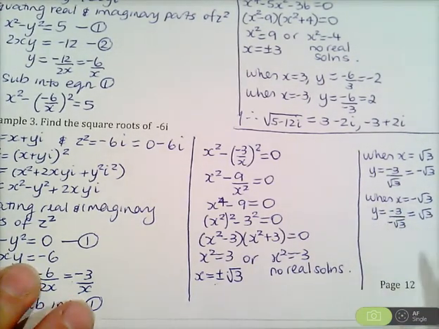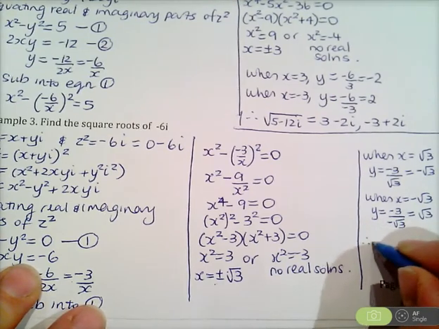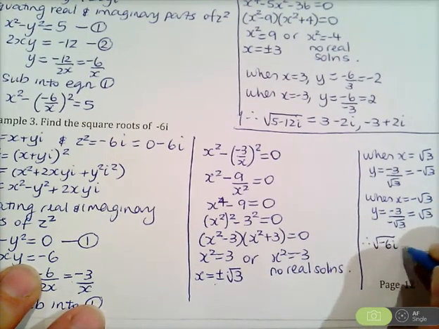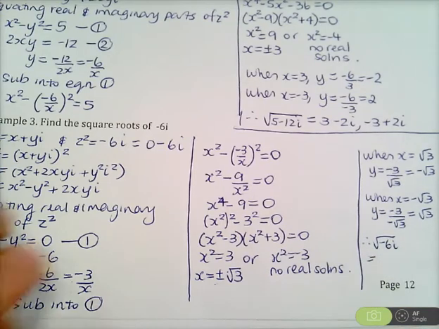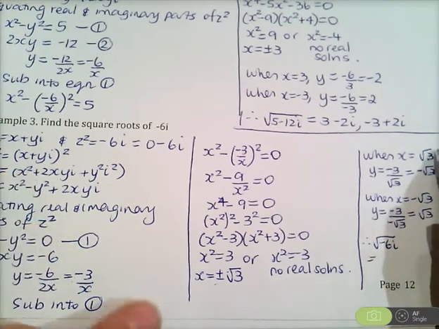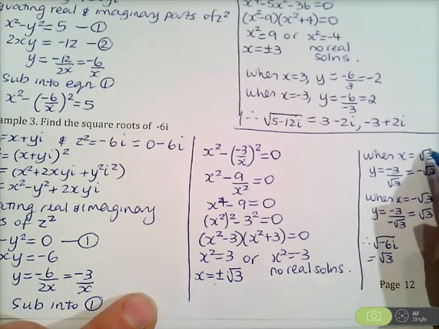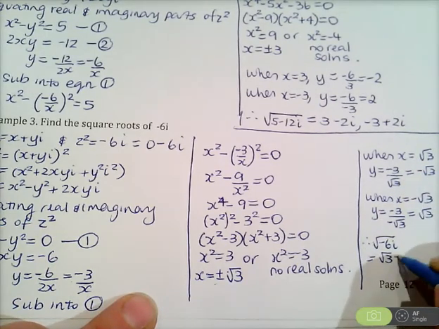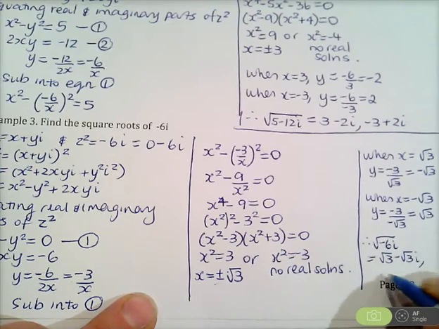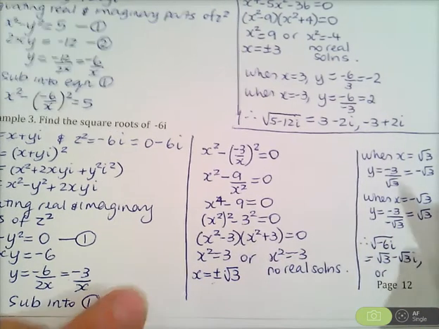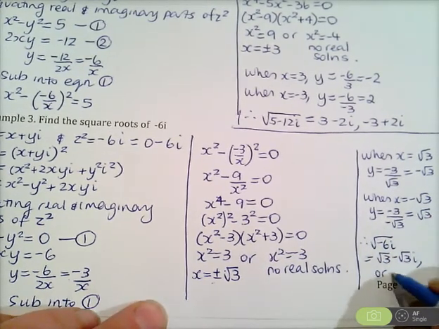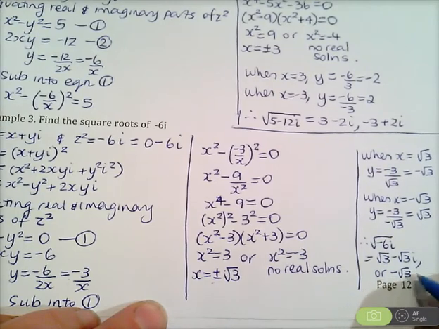So therefore, the square roots of negative 6i will be x plus yi. When x is root 3, that's your x plus yi, so we get root 3 minus root 3i, and we also get negative root 3 plus root 3i.